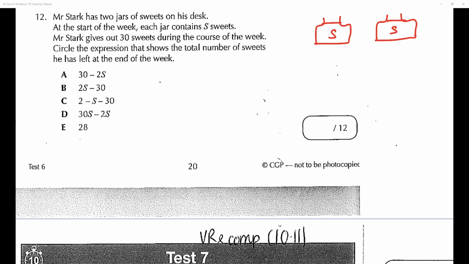So he has a jar with S sweets and a jar with another S sweets, and he gives out 30 of them. So how many sweets does he have in total? He has 2S sweets. And how many sweets has he given away? 30, so it would be 2S take away 30. So the answer for number 12 is?